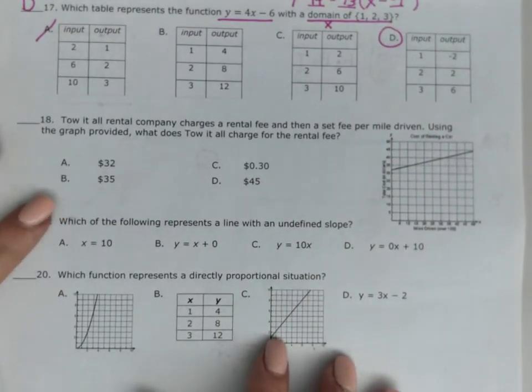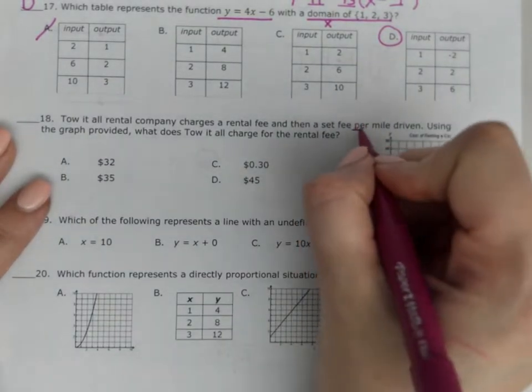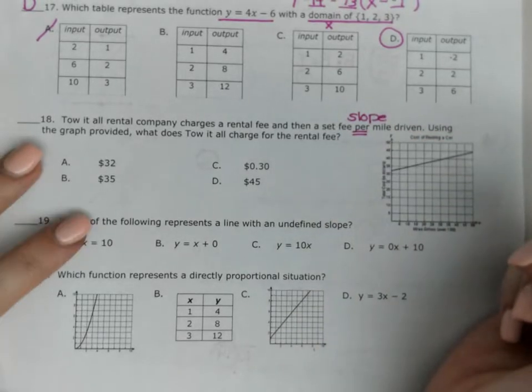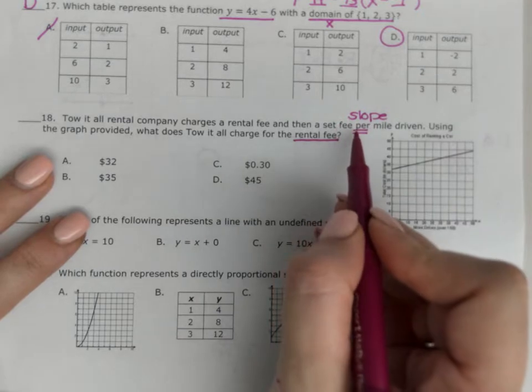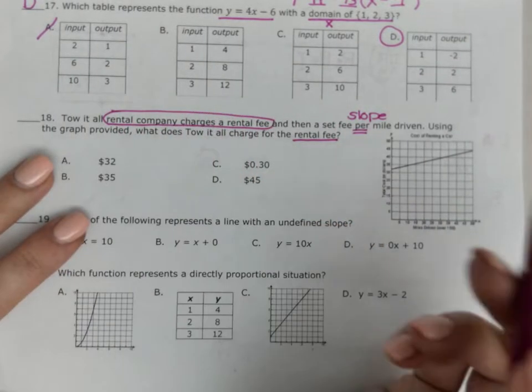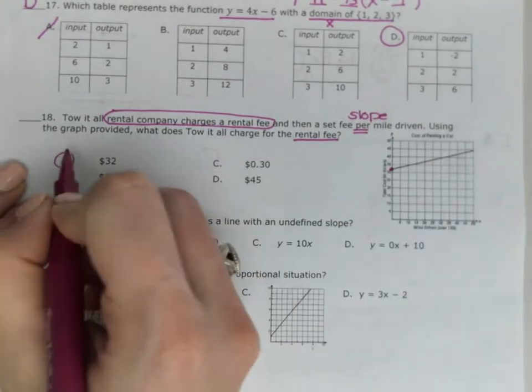Total Rental Company charges a rental fee and then a set fee per mile driven. Per, this is telling us slope. Using the graph provided, what does Total charge for the rental fee? So it's not asking for the slope, it's asking for that initial value, that rental fee. So this is starting right here at about 32.